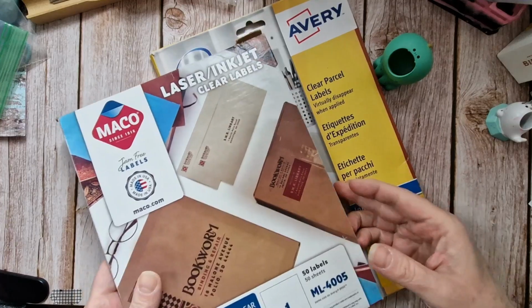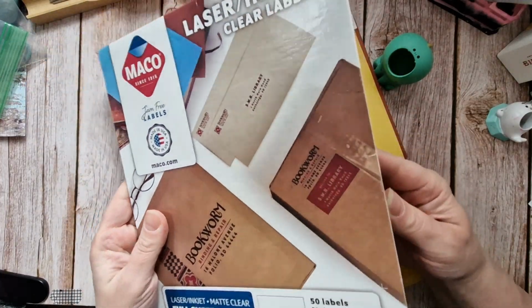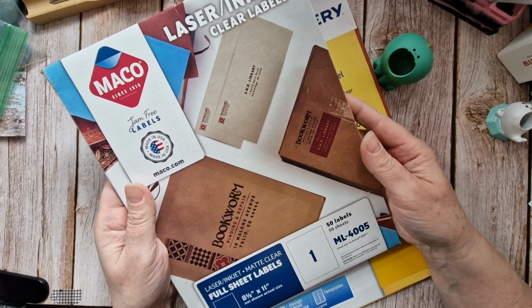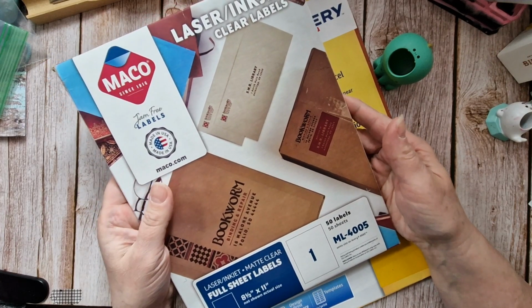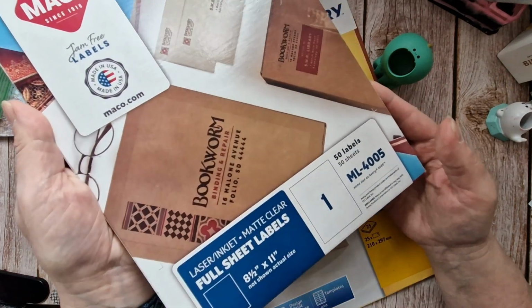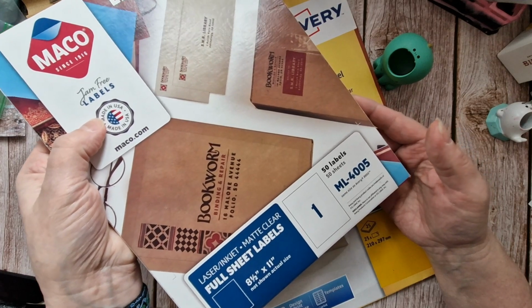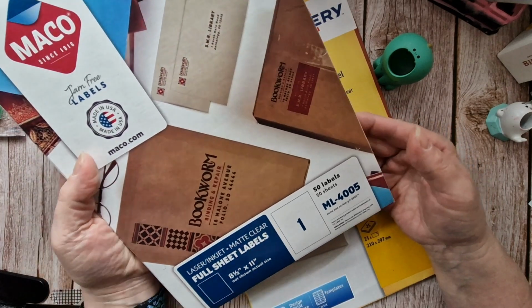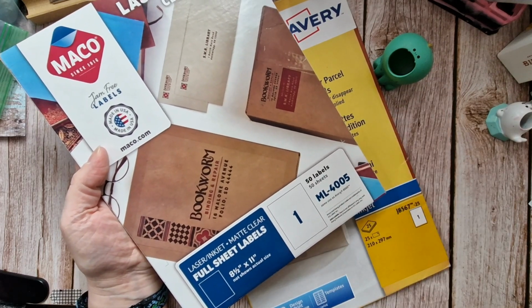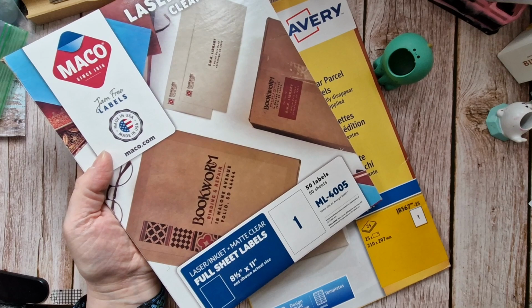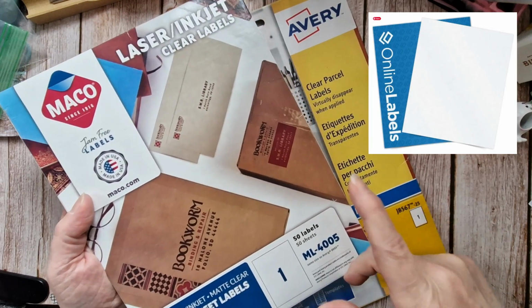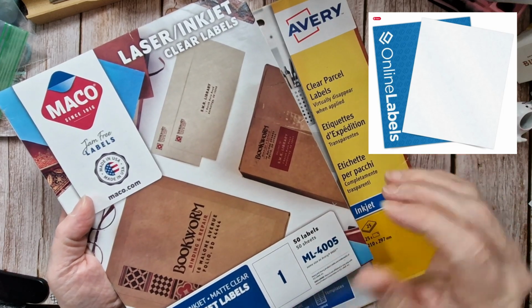Wrapping this video up. So this is the paper that I used to get, because a lot of the people make collage sheets 8.5 by 11, and before I realized I could just print that on A4, I actually bought these when I was at my mom's house. So this is Mako laser/inkjet matte clear full sheet labels. I can't find this on Amazon anymore. I don't know if there's another source for it, but everybody else recommends the online labels one, which you can now get off Amazon as well. So I will flash that up and put a link.